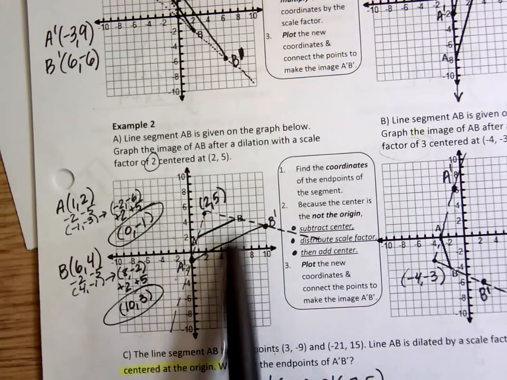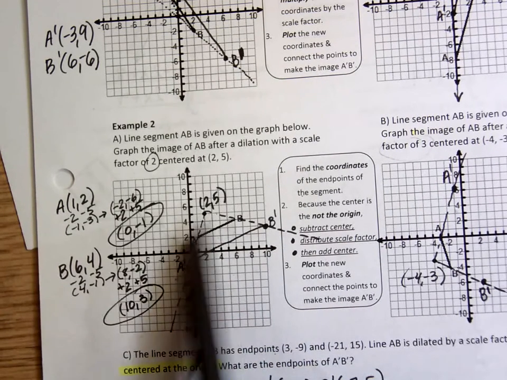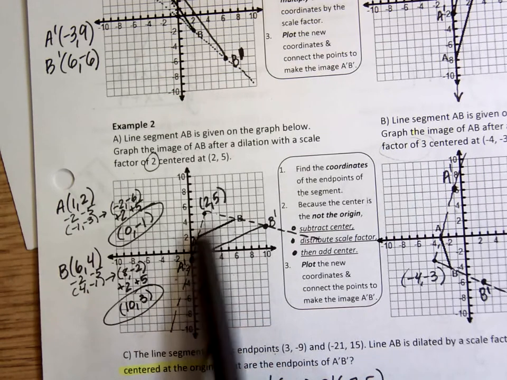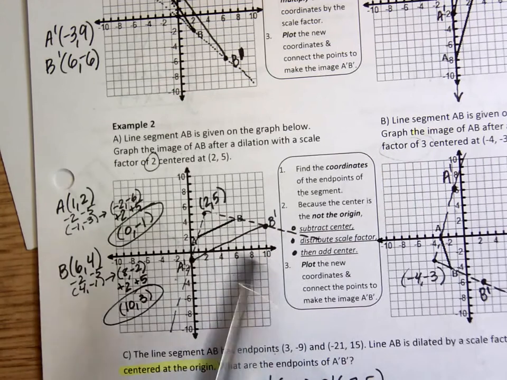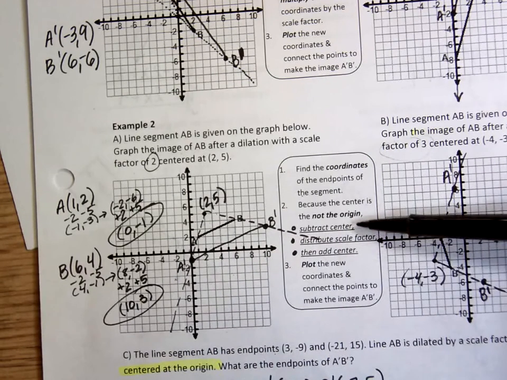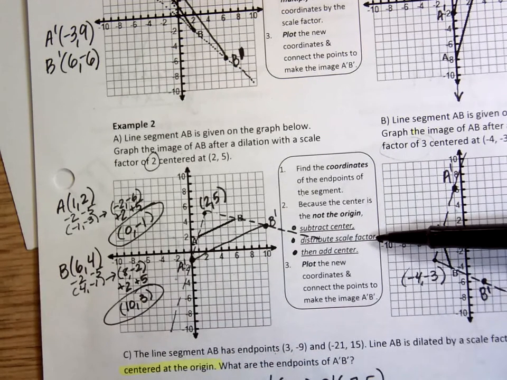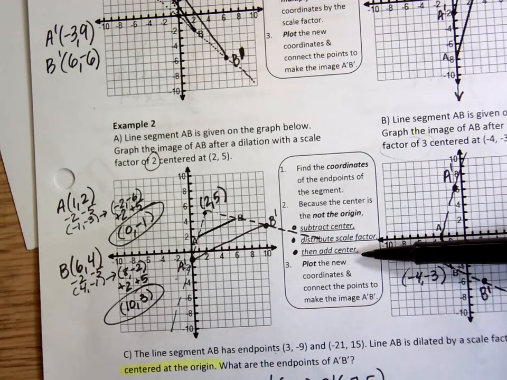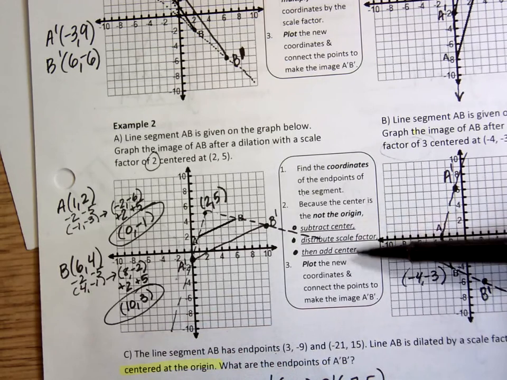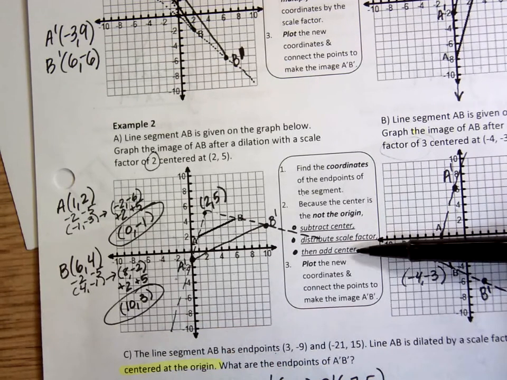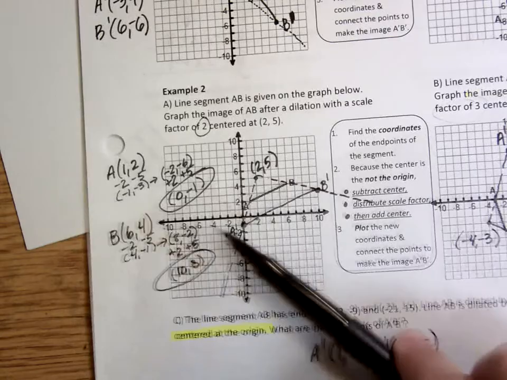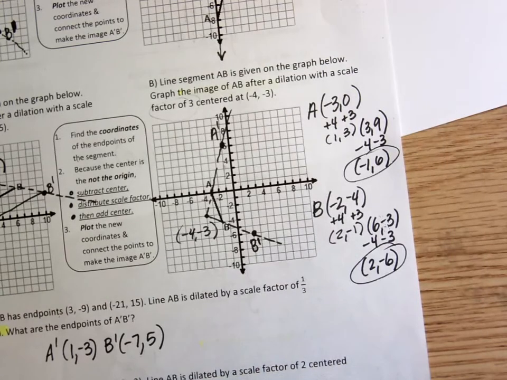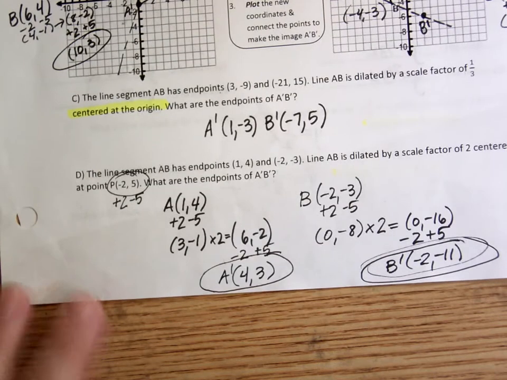It's basically taking the whole thing and shifting it so that the center is at the origin, then multiplying by the scale factor, and then moving it back to where it really is. So you subtract the center, distribute the scale factor, which just means multiply the point by the scale factor, and then add the center back in. That's the opposite of subtracting it. It's basically just moving it back over to where it was. That's what you do for this one, and you get these answers. That's what you do for this one, and you get these answers. It's also what you do for D.